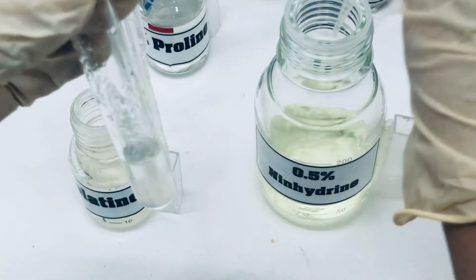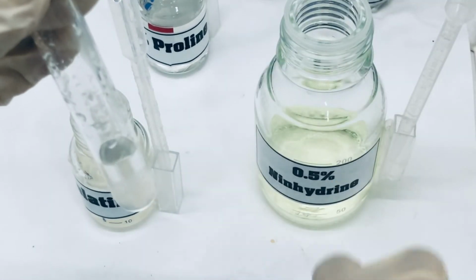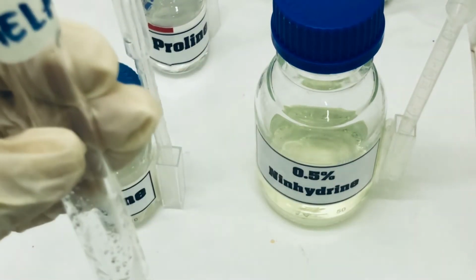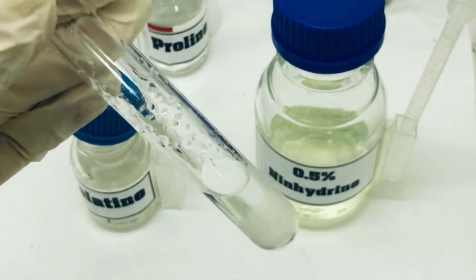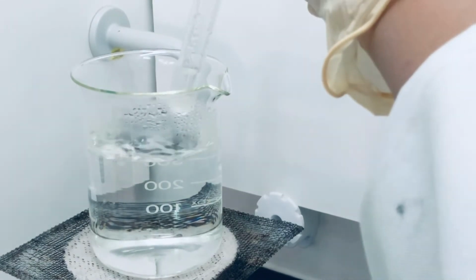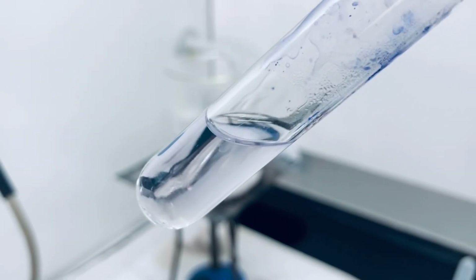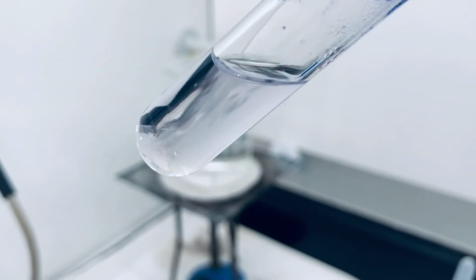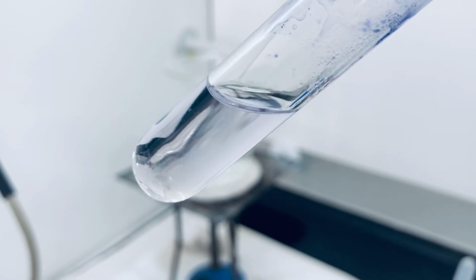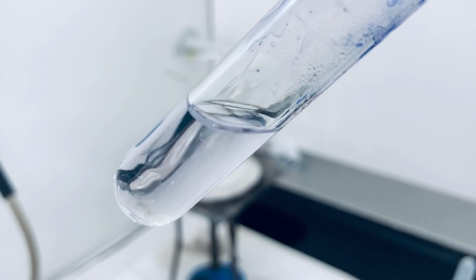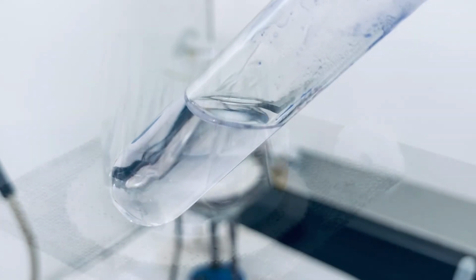Now we are going to place this test tube in the water bath. Unlike amino acids, you cannot see a purple color, even though there is a slight purple color, but that means it is very slowly developing because proteins are made up of amino acids.